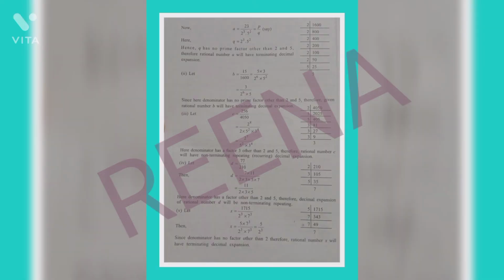So here I have Q, no prime factor other than 2 or 5, therefore rational number A will have terminating decimal expansion. Let's start with 15 upon 1600. Again 1600, by taking the prime factorization, we get 2 raised to the power 6 and 5 raised to the power 2. By cutting, it will become 3 upon 2 raised to the power 6 into 5. Since the denominator has no prime factor other than 2, 5, therefore given rational number B will have terminating decimal expansion.